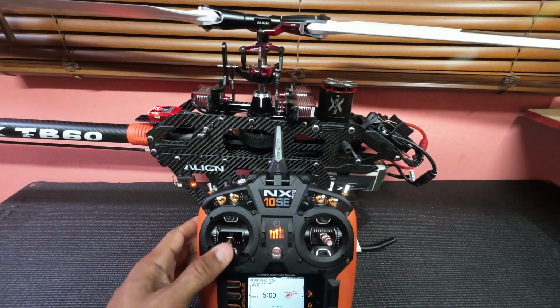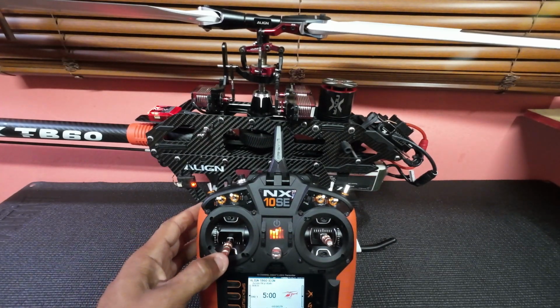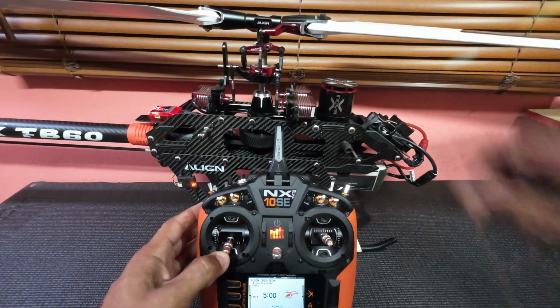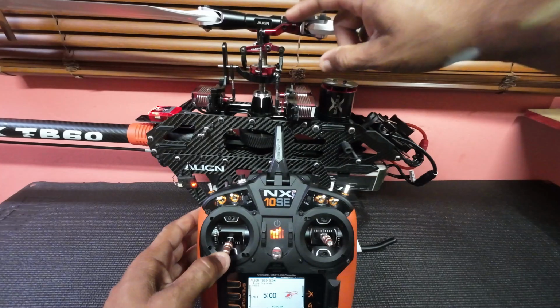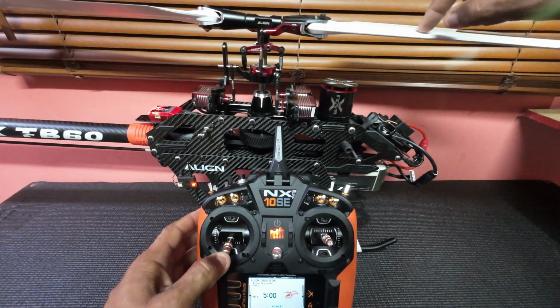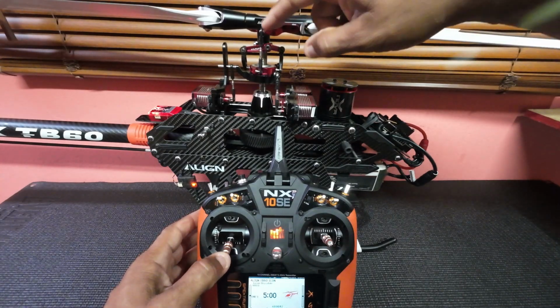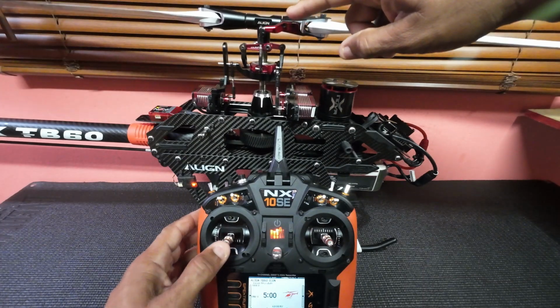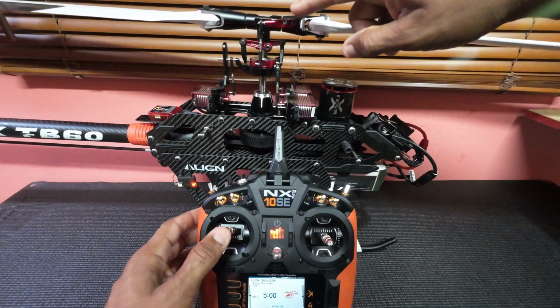So remember, last time I said this stick controls the up and down of the chopper. Up, down, right? If you look at the grip here, this is the blade. When I push up on the collective, you see the blade goes up.